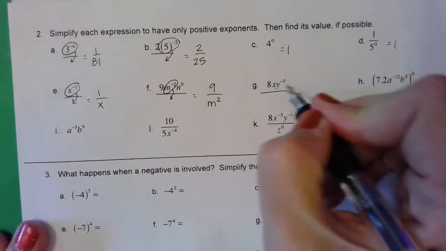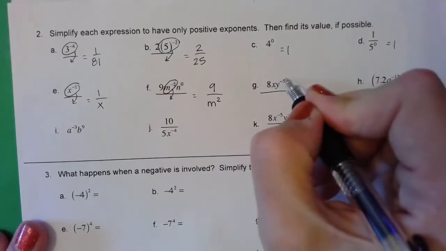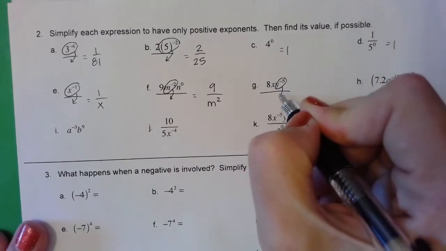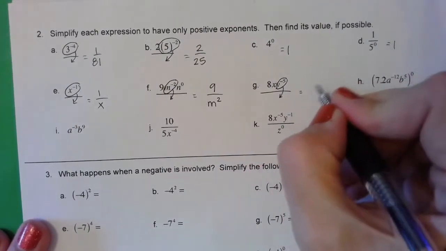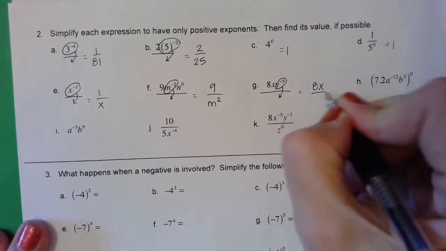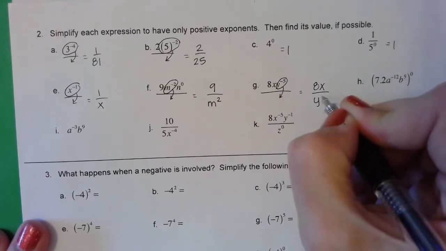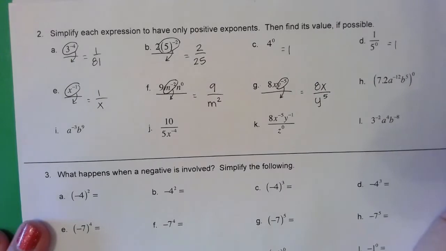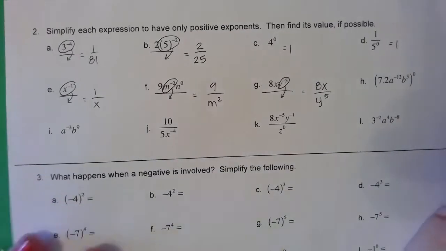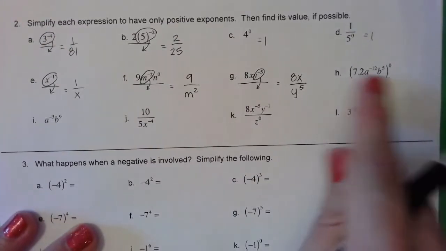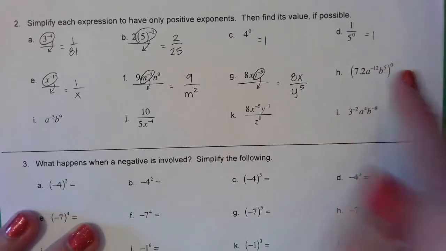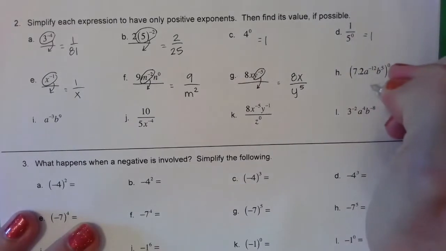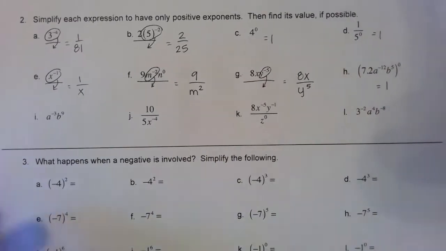On the next one, the 8 can stay, the x can stay, but the y needs to move down into the bottom of the fraction. So this one's going to keep the 8 and the x in the top, but then be careful, it's not going to be y to the negative 5, it's going to be y to the positive 5 in the bottom of the fraction. Anything, even something gross like this, raised up to the power of 0 is equal to 1. So the answer for this one is just regular 1.